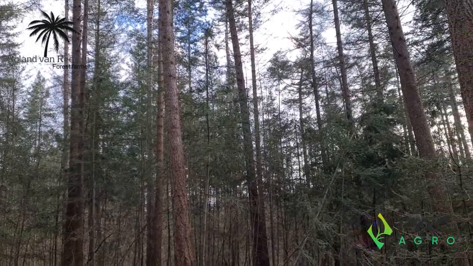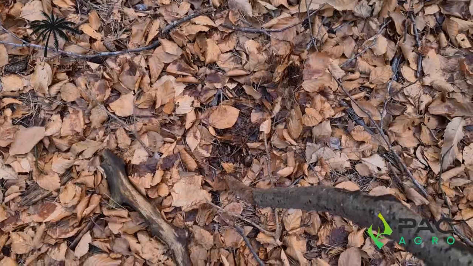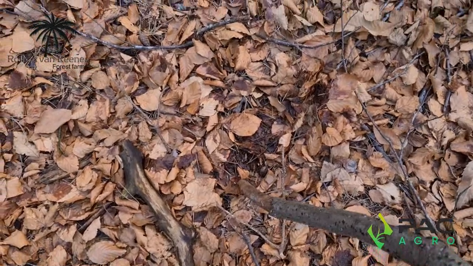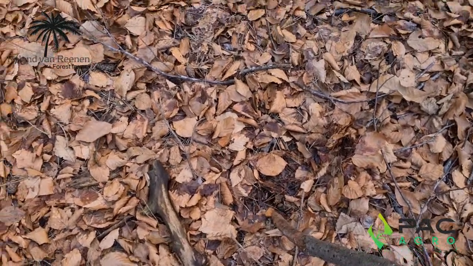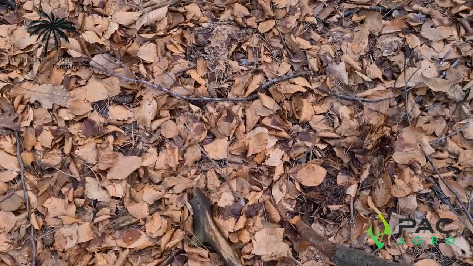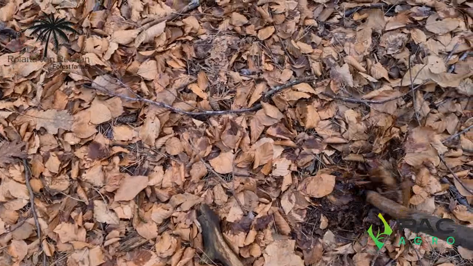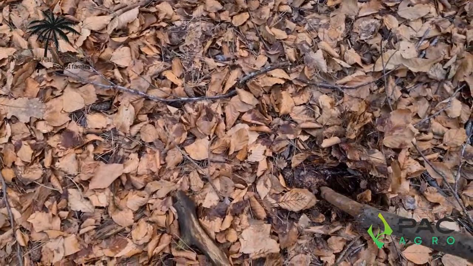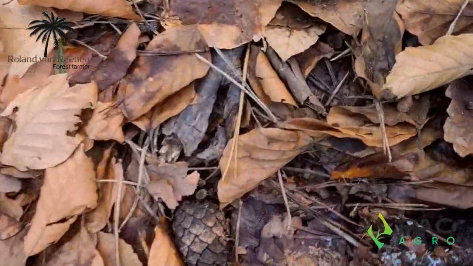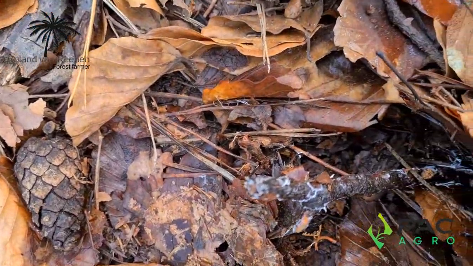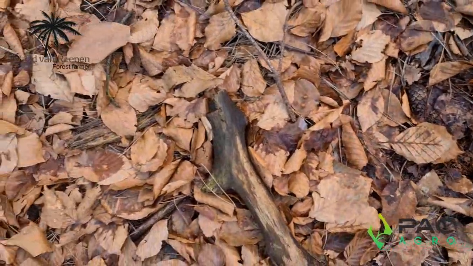Strata again. Even in a Dutch forest, the soil is covered with thick layers of mulch provided by the forest itself. You see a lot of leaf material, a lot of fungi. These are the fungi. See? And we go deeper.